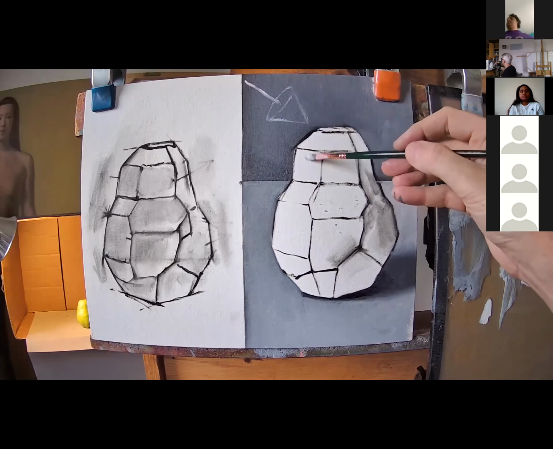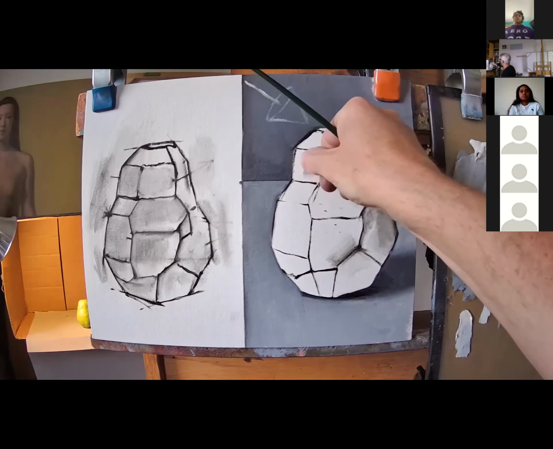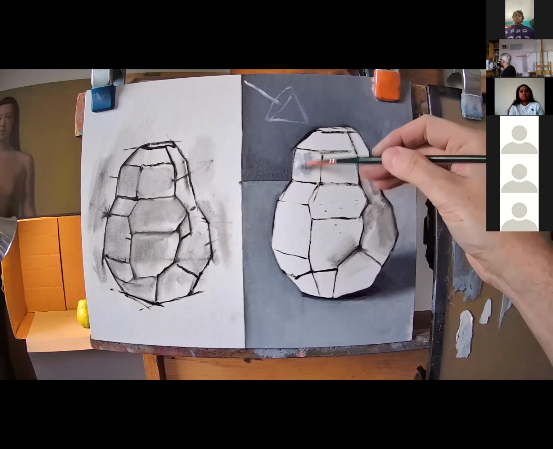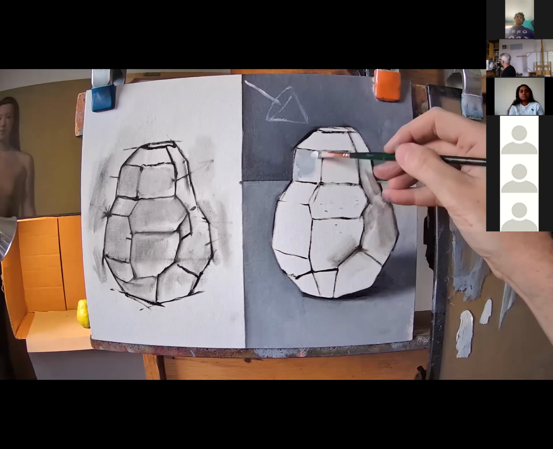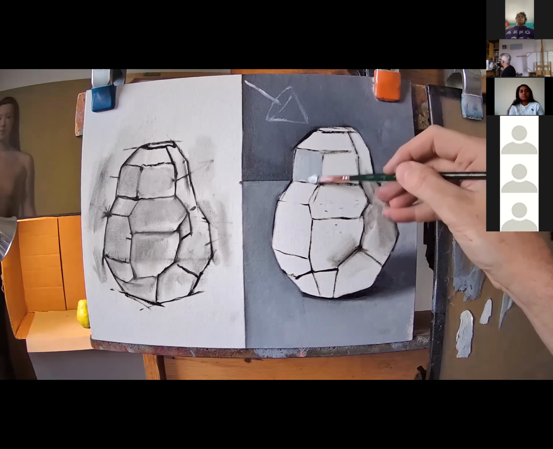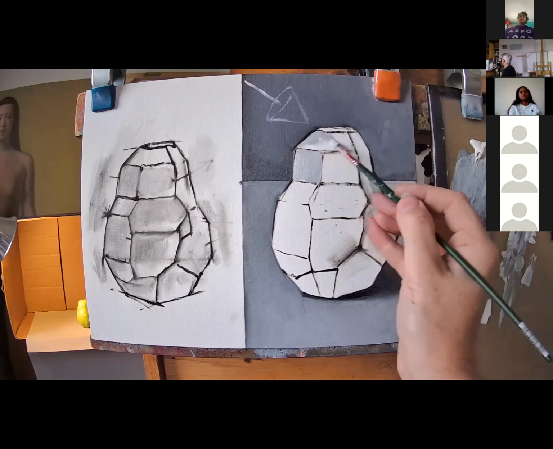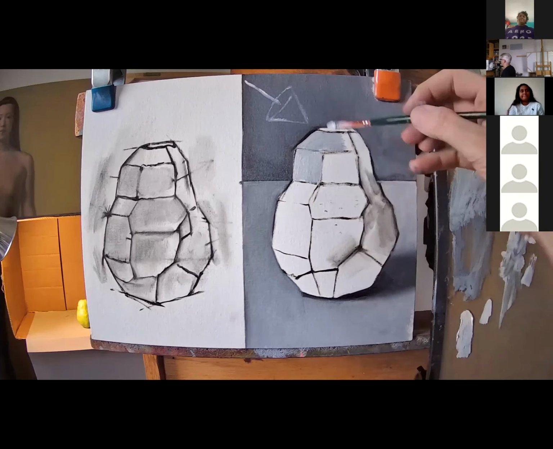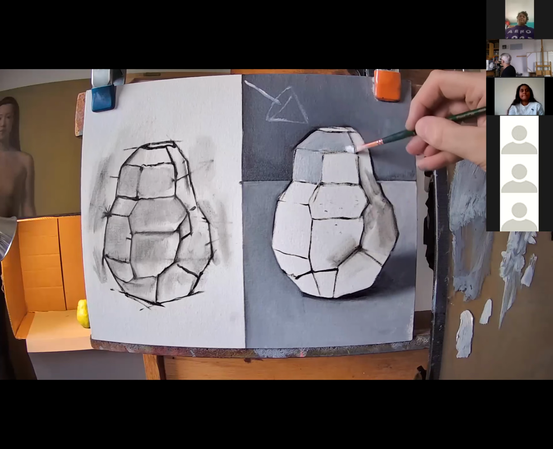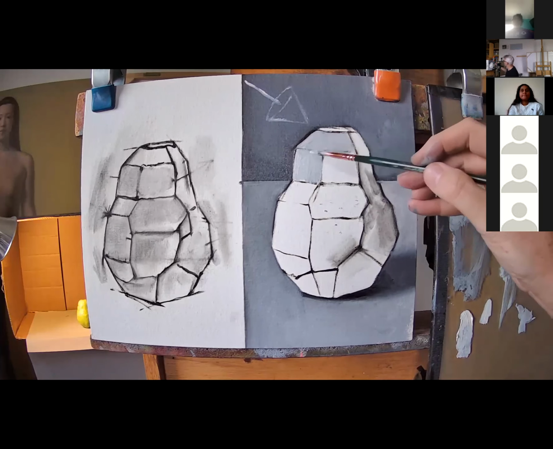But the planes that are most directly facing the light source, this plane, this transitional top plane, those planes are directly facing the light source.